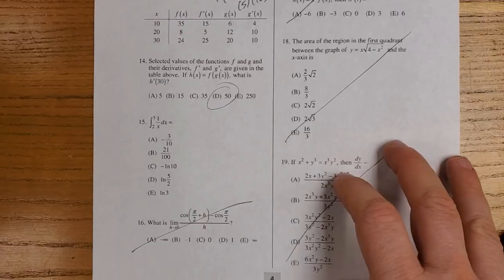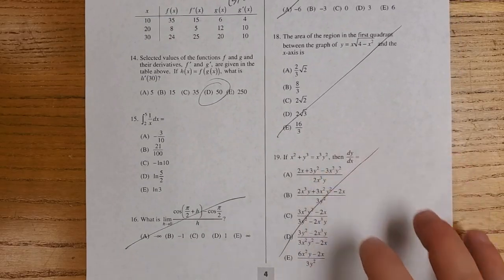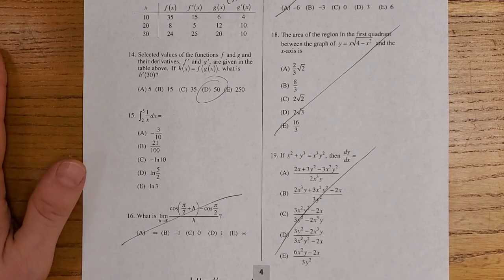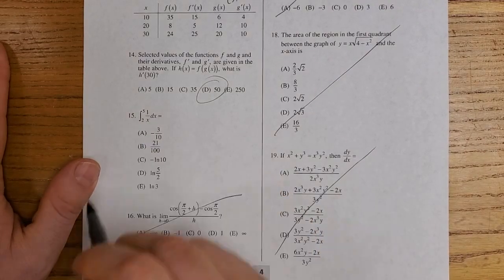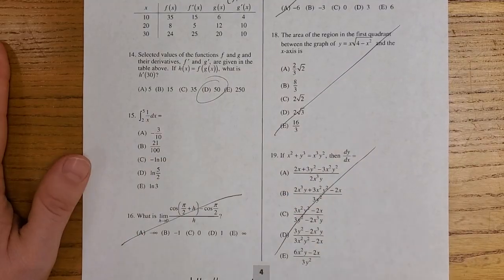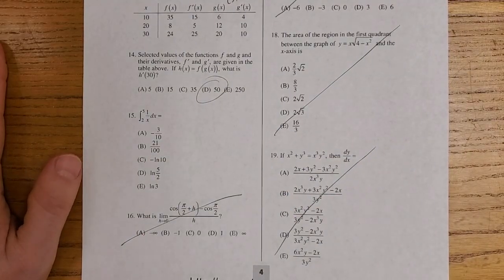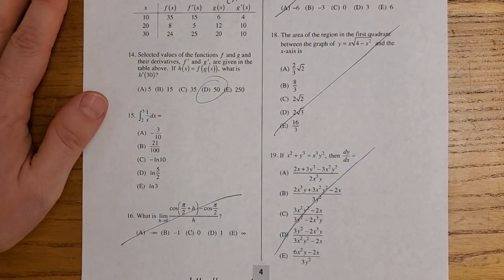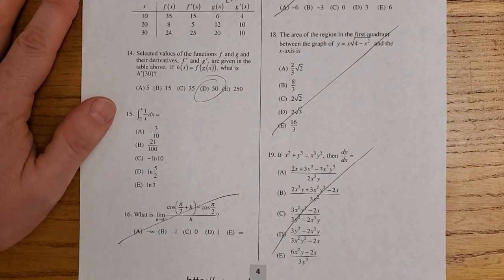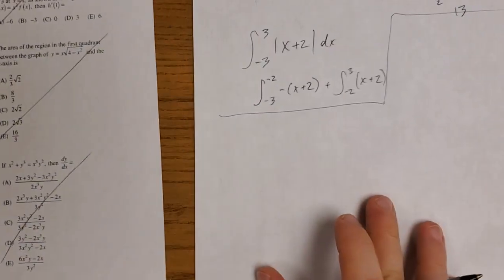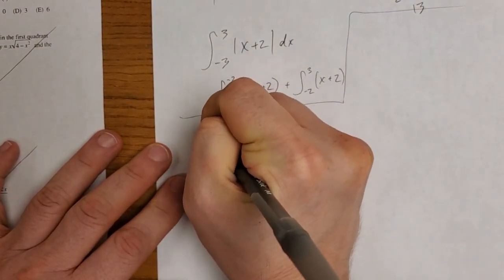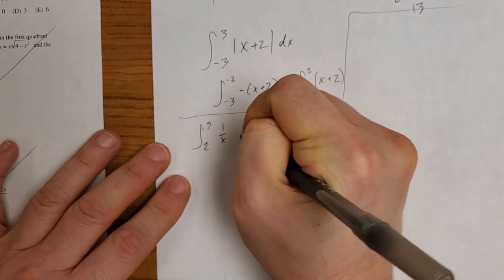All right, picking back up where we left off at number 15. So we have a definite integral from 2 to 5 for 1 over x dx. And so we have to work that out. First, let's just rewrite it over here. 2 to 5, 1 over x dx.